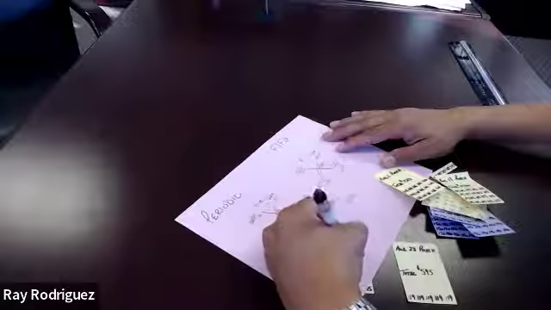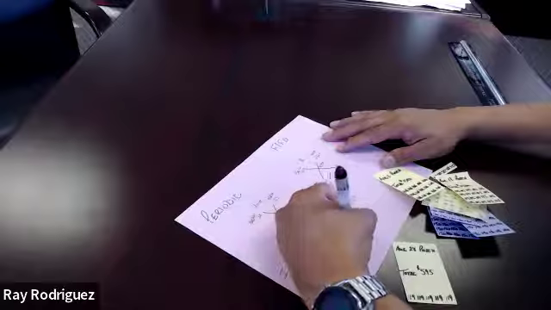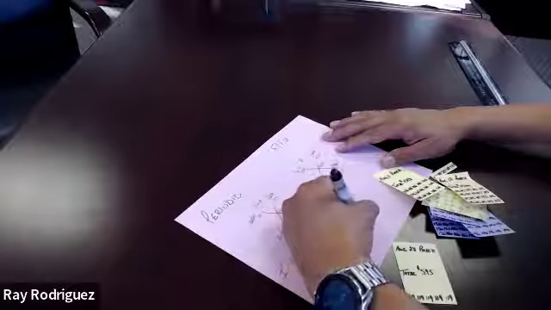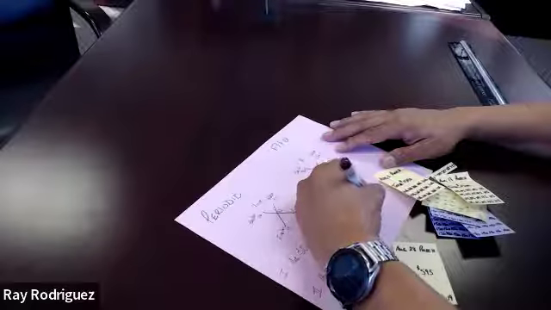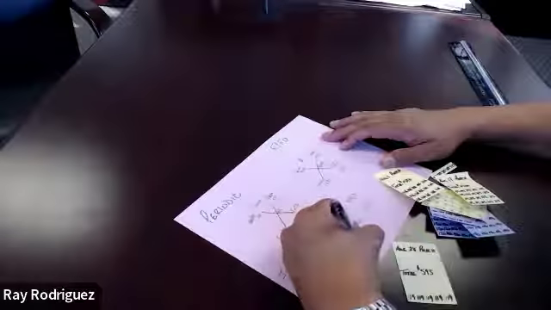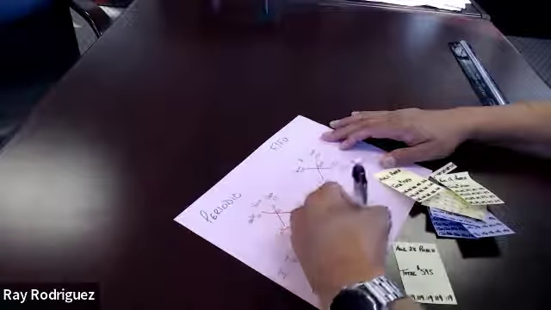And our debit will be the expense account called cost of goods sold. And the amount is $6,335 from right there. And our credit is the asset account called merchandise inventory for the same amount.